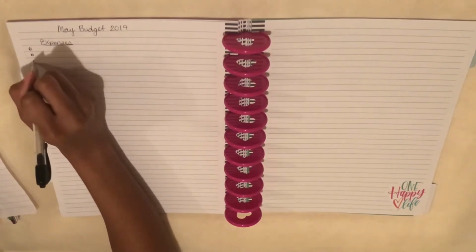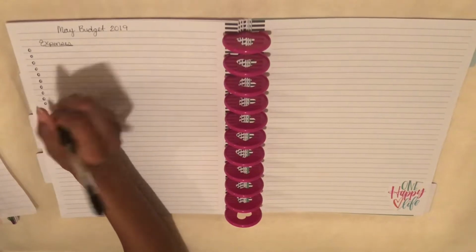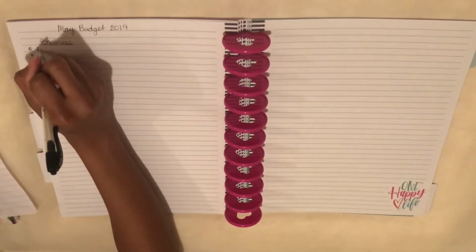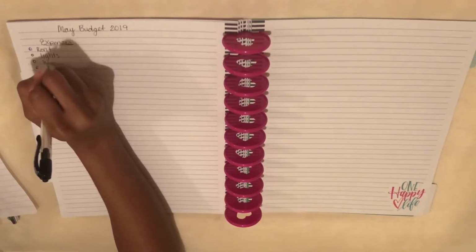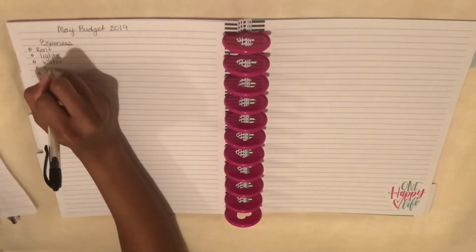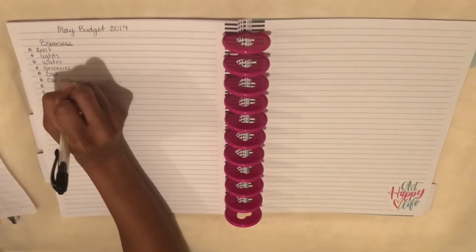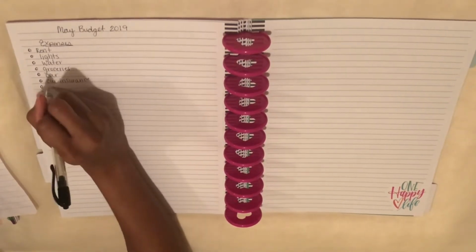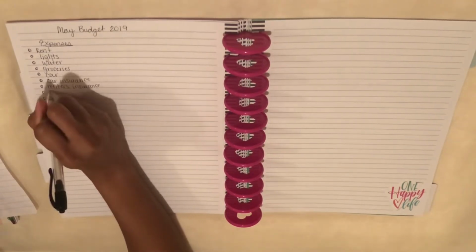First, we are going to write out all of our bills, and then we're going to have the due dates and the amounts on the side of them. And what I suggest before you start writing anything down in your budgeting planner, write it out on a scratch piece of paper, and then it'll help avoid any mistakes or any missing bills that you may have forgotten.